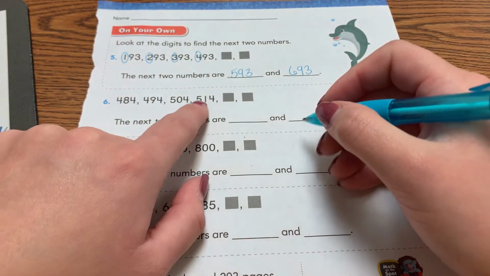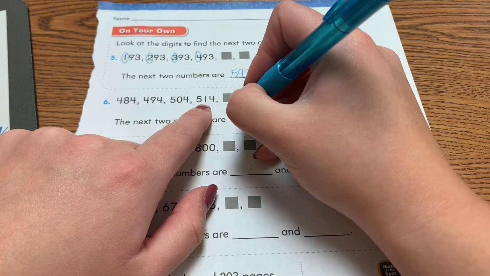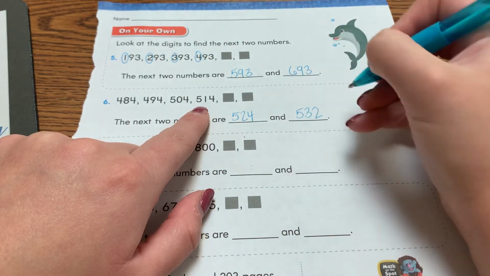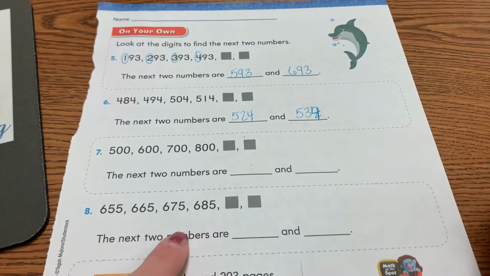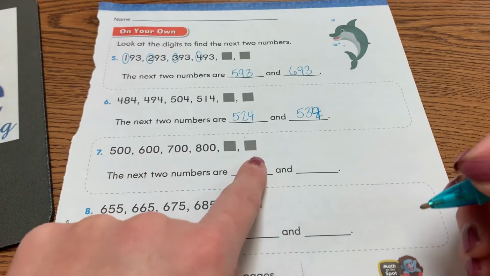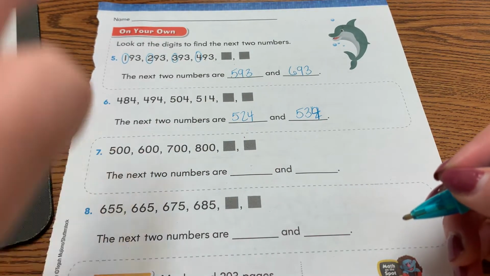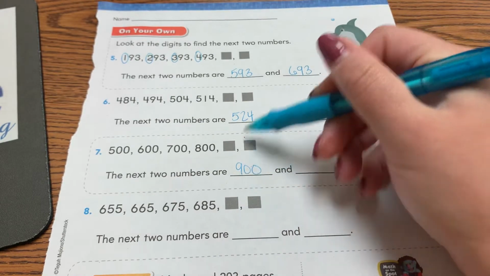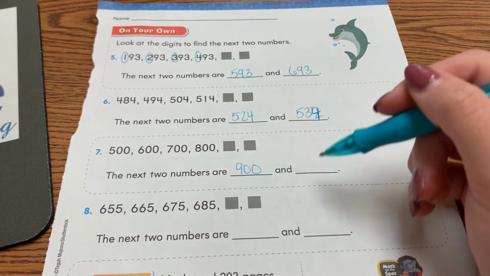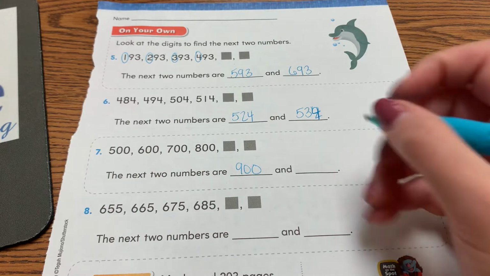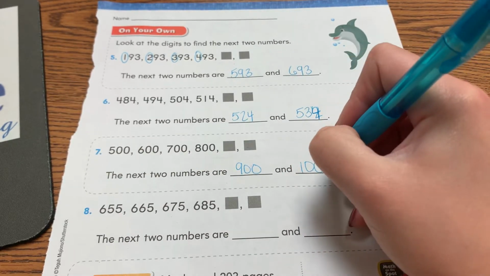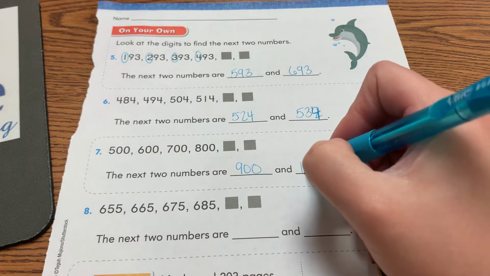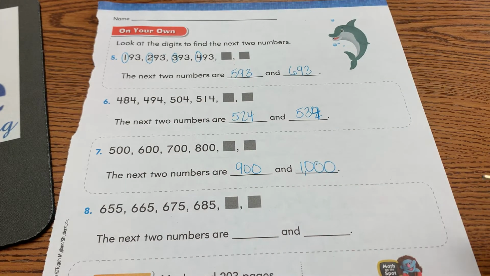You should have had for this one 524 and 534. Whoops, not 2, 34. This one's pretty easy. It's just counting up by what we're used to. 500, 600, 700, 800. What would come next? 900, and then what's 10 more than 900? Or 1,000. Okay, you can say 1,000 or you can say 1,000. Make sure you put your little comma after the 1.